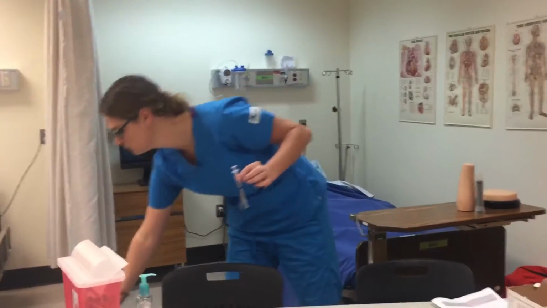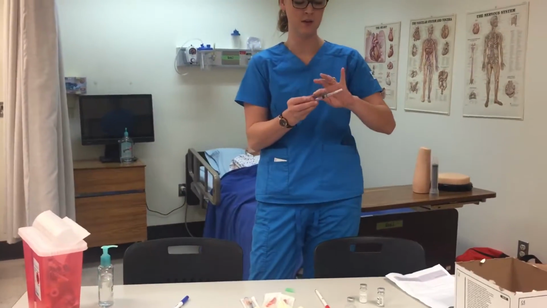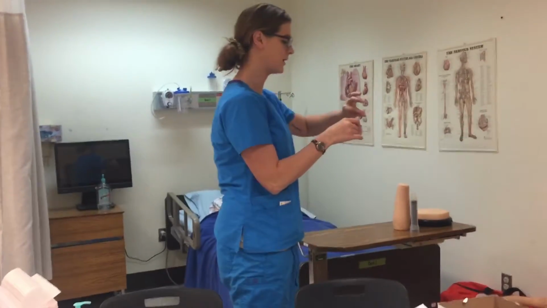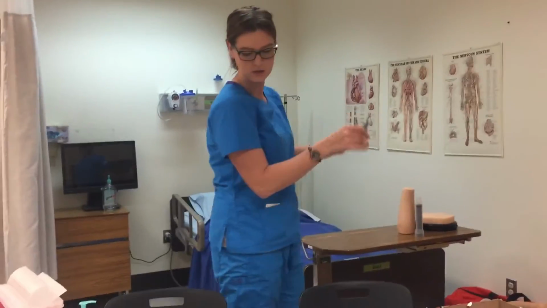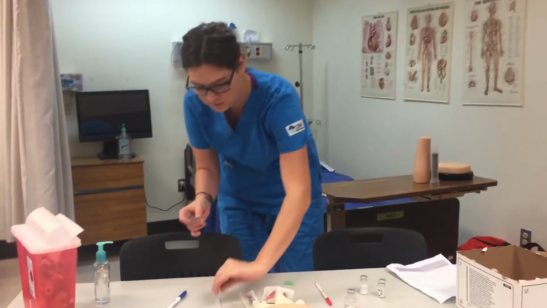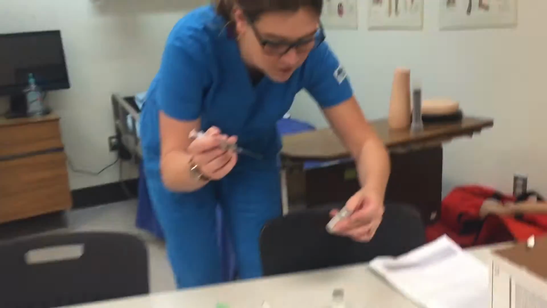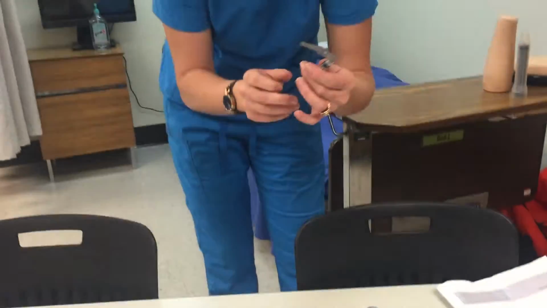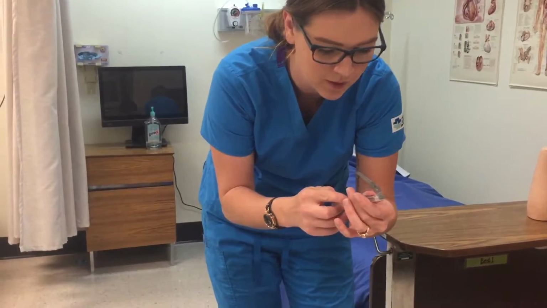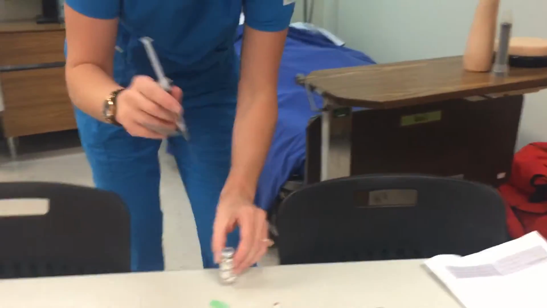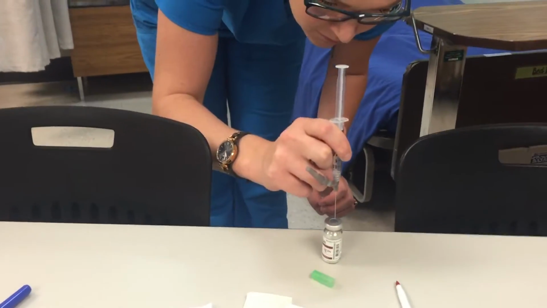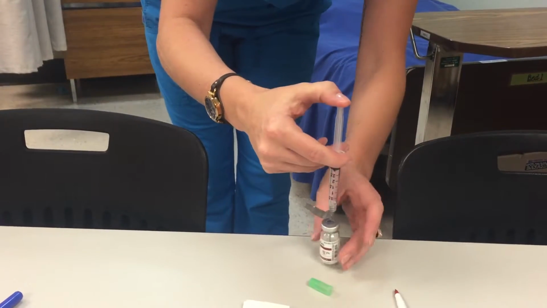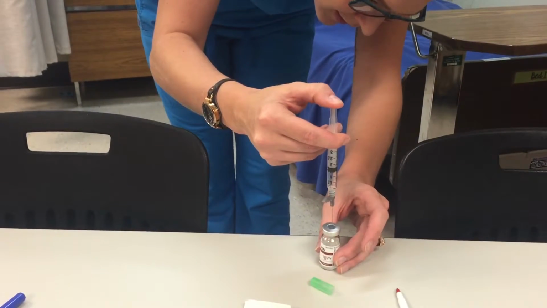Open this. Move the safety out of the way. Whenever I open a cap, if I'm near a patient, I would turn my back to the patient and open like this, away from the patient. Okay, so first I'm going to inject 3 mils of air into the airspace of the liquid to create a vacuum and put some pressure in it. Into the airspace. Then I'm going to turn it upside down and let it fill.